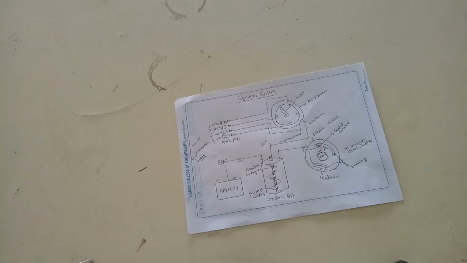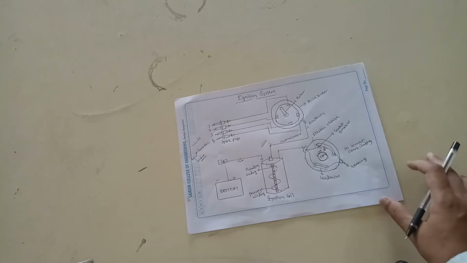First of all, we will understand what we mean by an ignition system. An ignition system is a system of an IC engine that produces a spark to ignite the given air-fuel mixture to run the vehicle. That is called an ignition system. There are three different types of systems used in vehicles, which we will study later. First, we will understand how the ignition system works in vehicles.